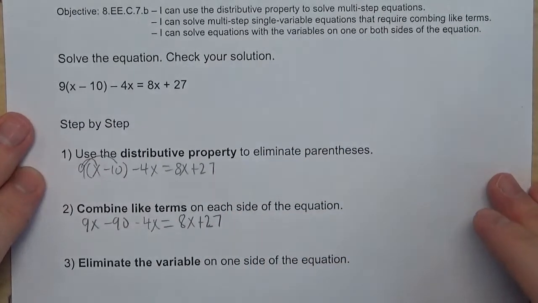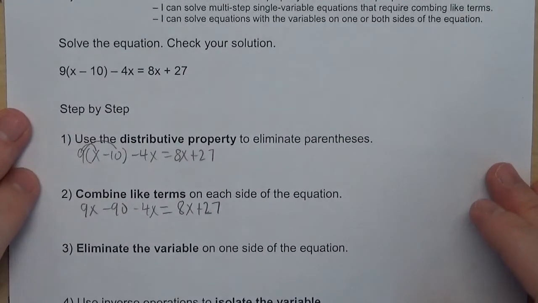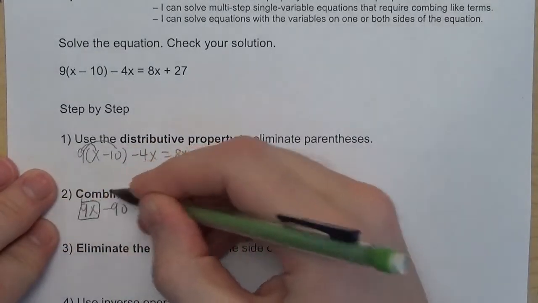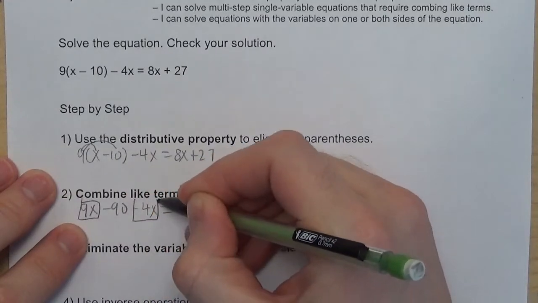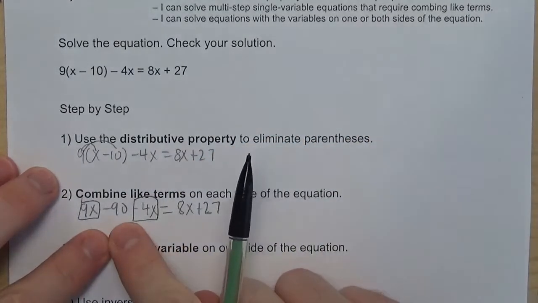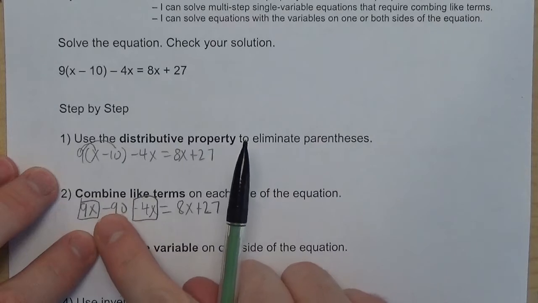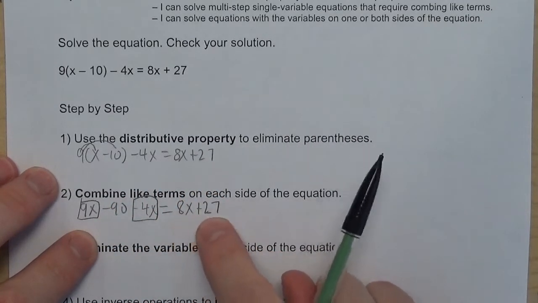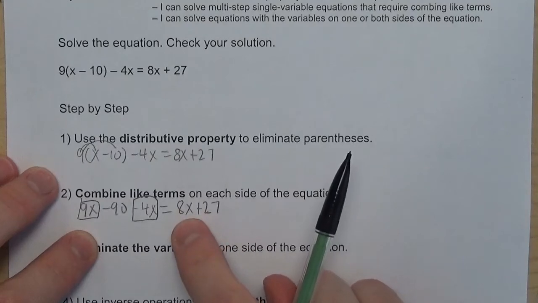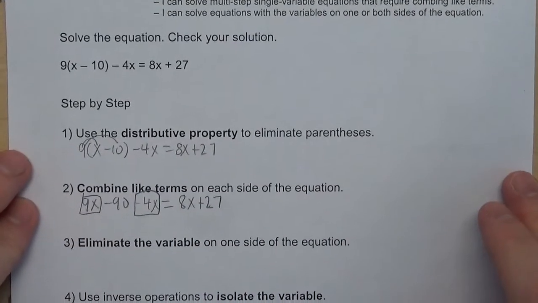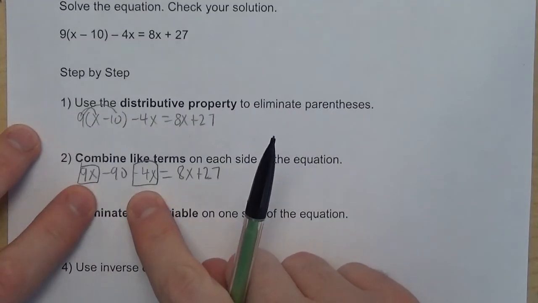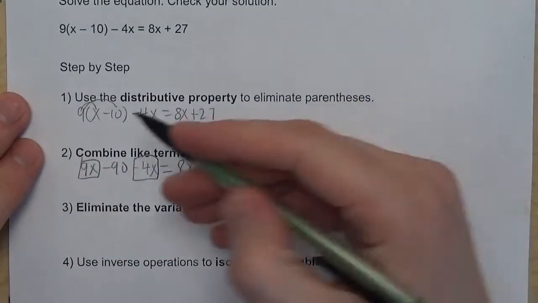Step number 2, combine like terms on each side of the equation. So we can only combine things that are on the same side as each other. So we've got 9x, and then on the same side we've got negative 4x. The negative 90 can't be combined with those, and we can't go across the equal sign to combine it with 27. Over on this side we don't have anything to be combined either. We have 8x and 27, and those are not like terms. So the only things we combine here are these two x terms that are on the same side together.